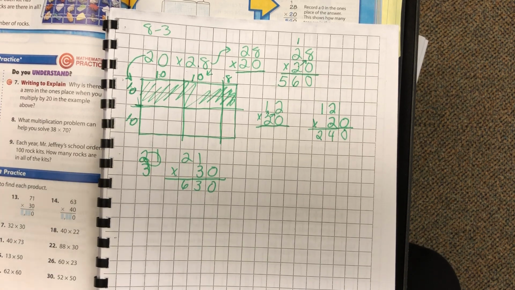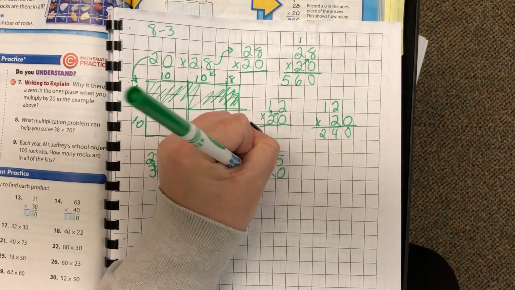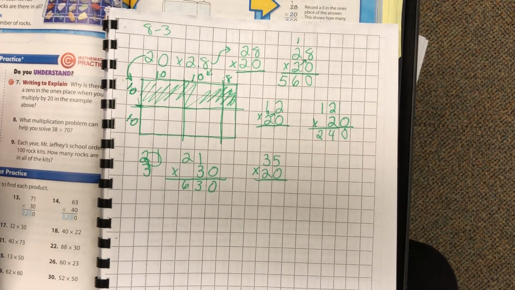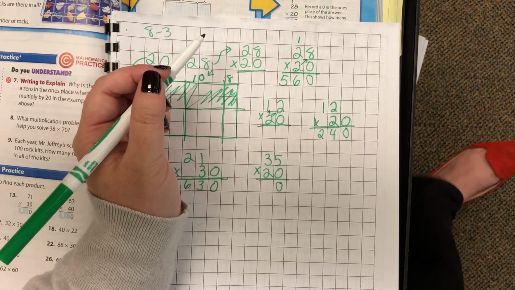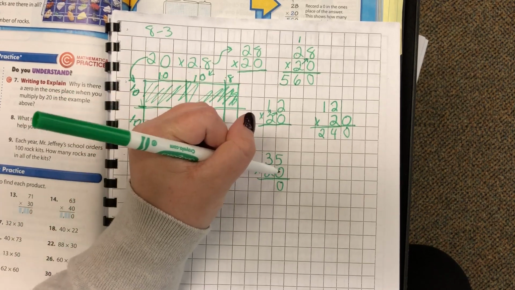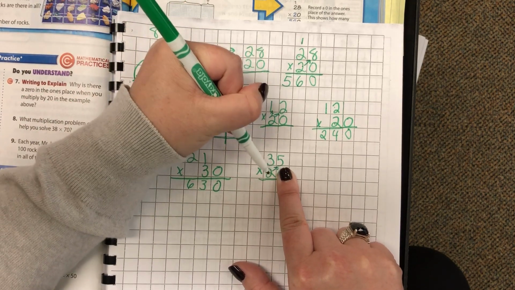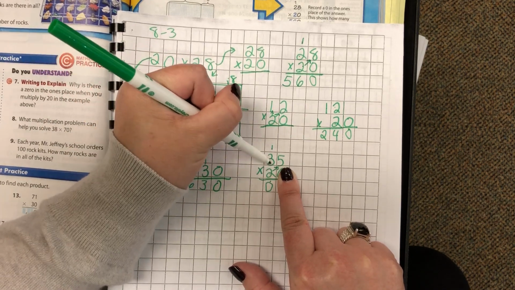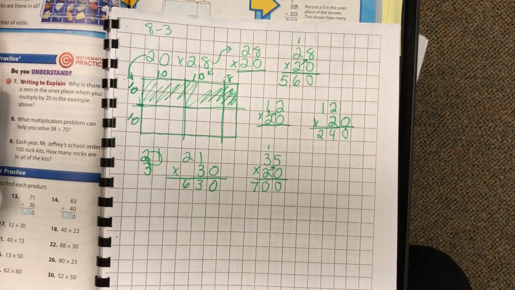Let's do another. 35 times 20. Now I'm going to write it normally. 35 times 20. I'm going to show you both ways. Okay. Drop down that 0. This is the only time you ever do anything like this. Anytime it's not a 0, you do not just get to drop it down, okay? Drop down that 0, and I'm done with that, and now I'm only focusing on the 2. 2 times 5 is... Write my 0, carry my 1. 2 times 3 is 6, plus 1. So 35 times 20 is 700.